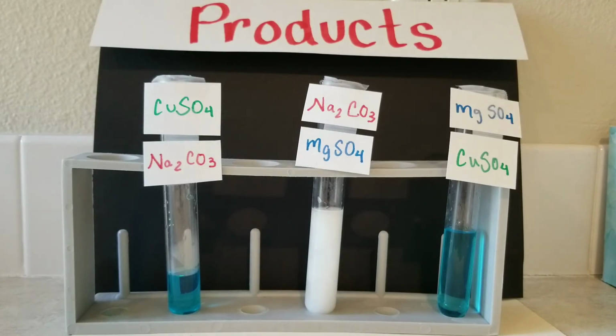And then our last one, we're going to start with the copper sulfate, and we're going to add in the sodium carbonate again and see what happens there. Now remember, we already have blue, so if we end up with something blue in the end, that isn't a new color.